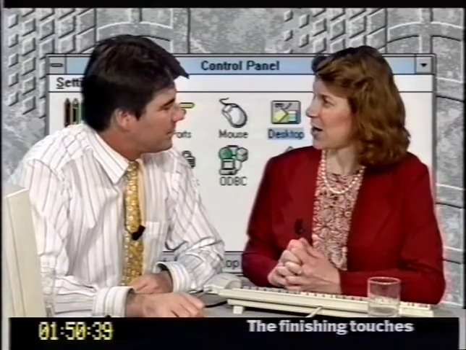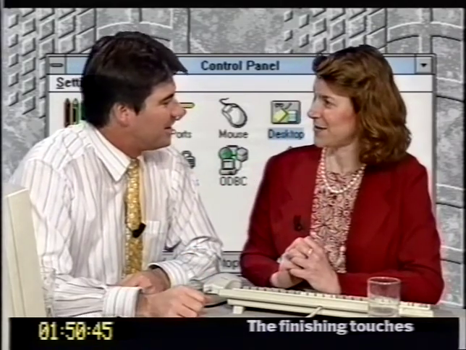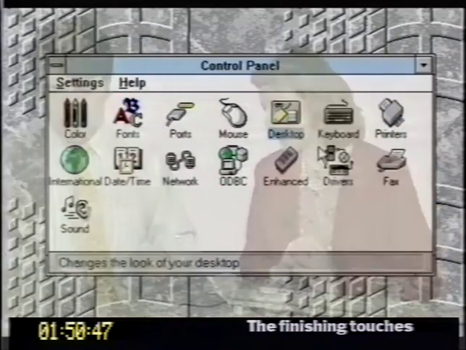The desktop is this area behind the Program Manager. Yeah, it's the grey area behind the Program Manager. So if you choose to maximise your Program Manager, then you don't see the desktop. No. Good. So here we are. You've started the control panel.